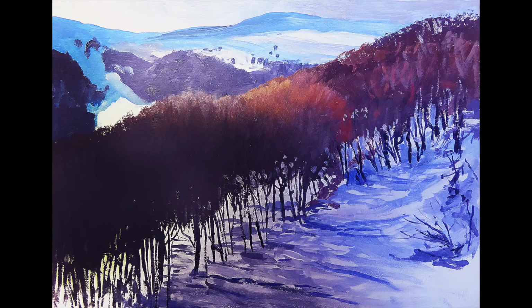And this is the result, a snowscape with the light just catching the tops of the trees to set back the distance of the far side of the valley.